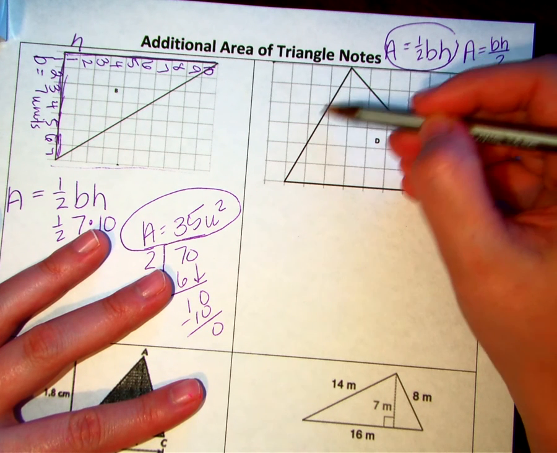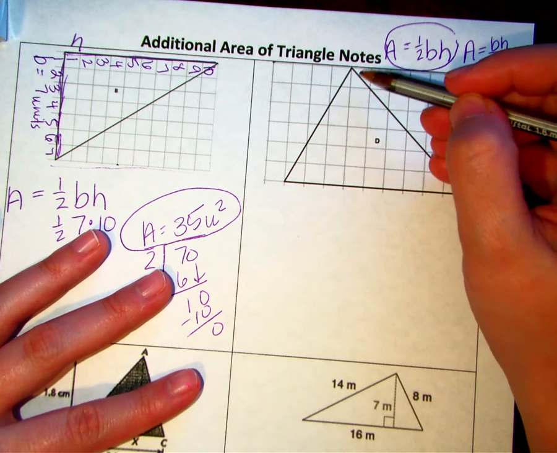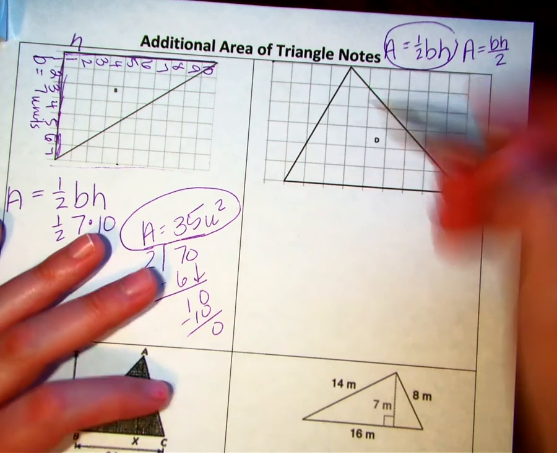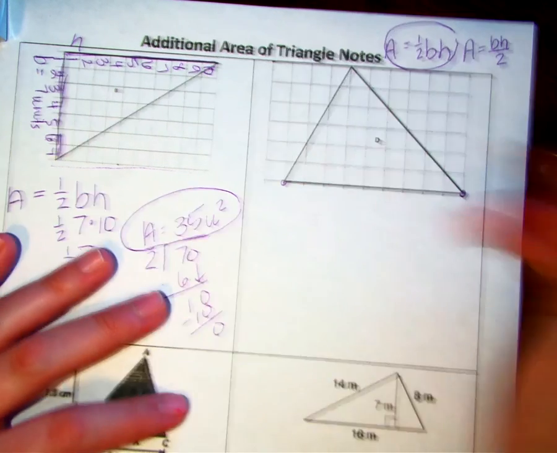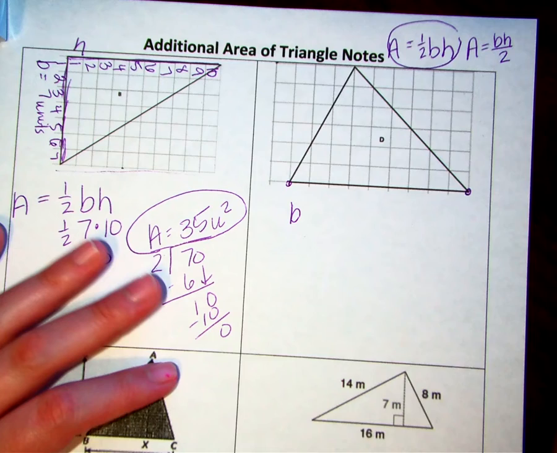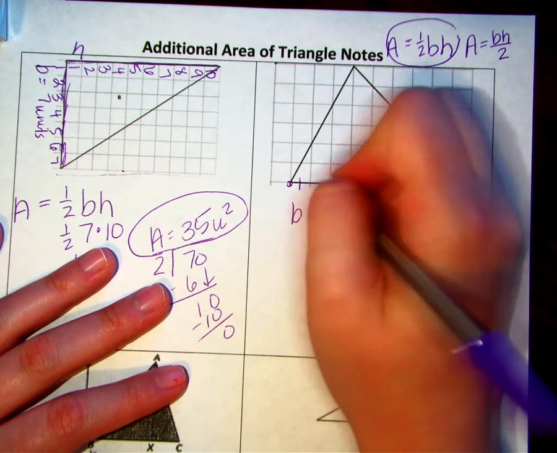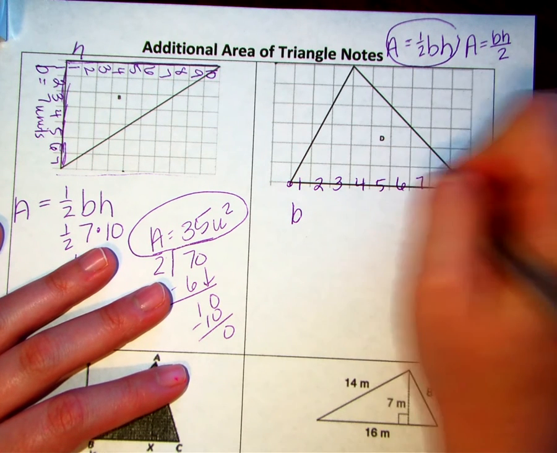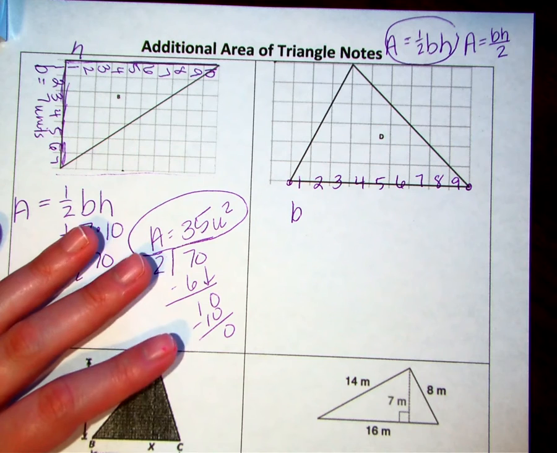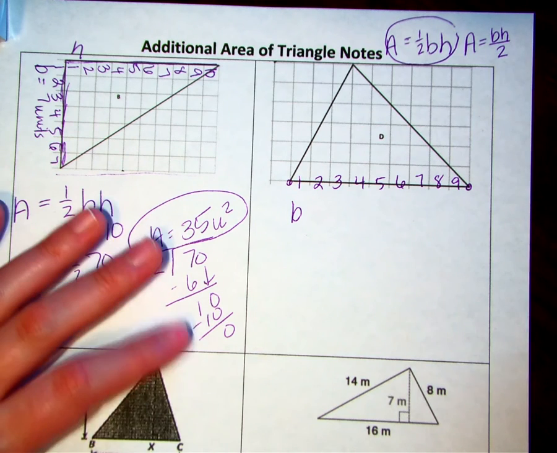So this is just one of the sides of the triangle. It's one of the slants of the triangle. So from here to here would be our base. So we're going to count our units of our base. This would be 1, 2, 3, 4, 5, 6, 7, 8. So our base is 9 units.